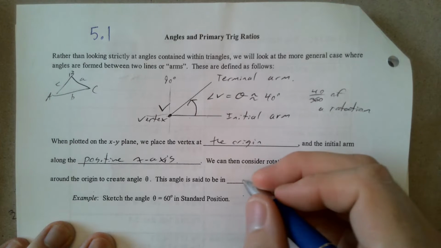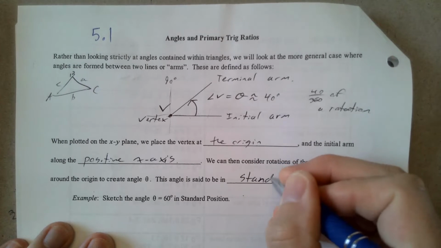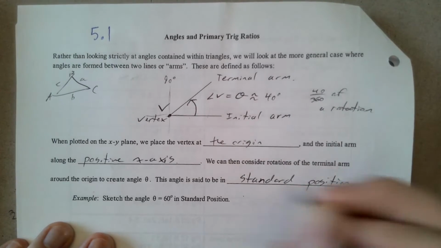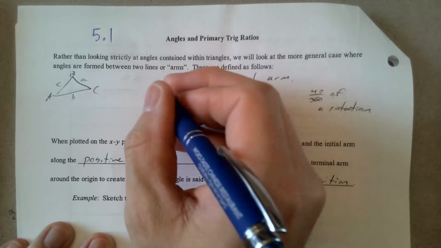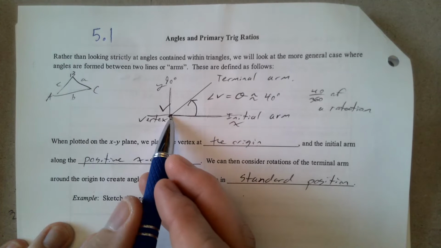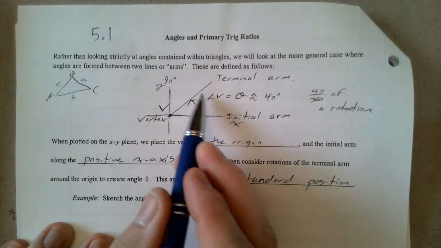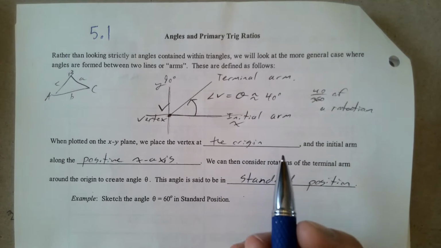This angle is said to be in standard position. So yeah, if I put my Cartesian plane there, there's the x-axis, here's the y-axis. I started on the x-axis, the vertex is at the origin. I rotate for a positive rotation in a counterclockwise direction. The angle 40 degrees right now is in standard position.